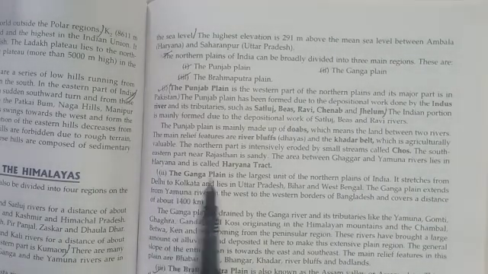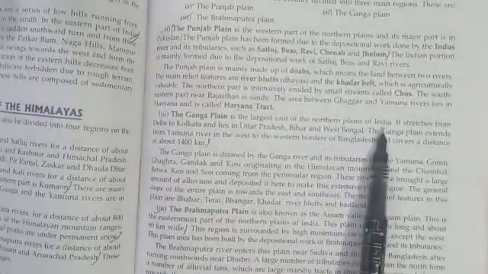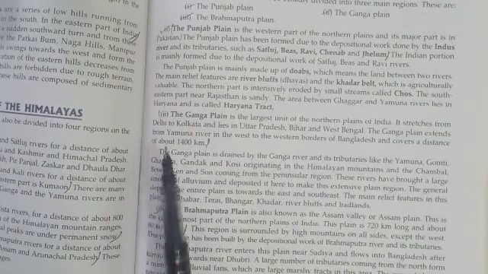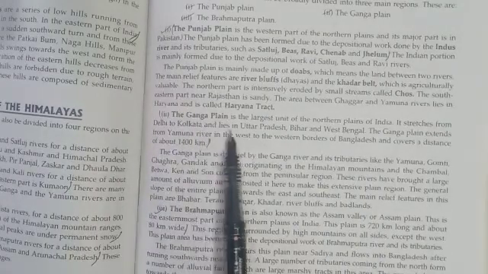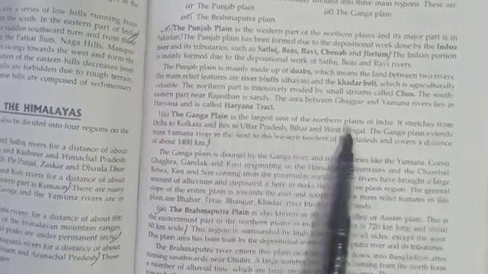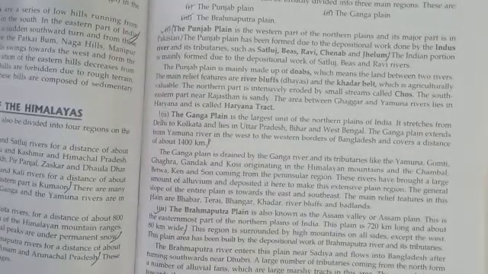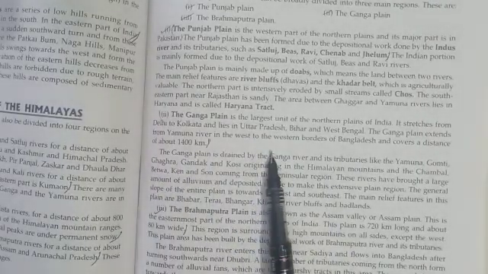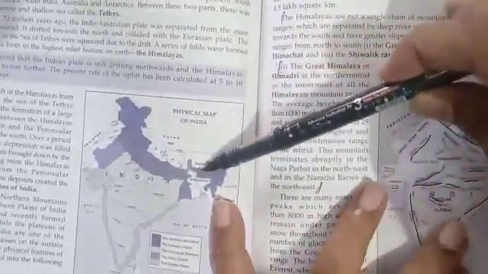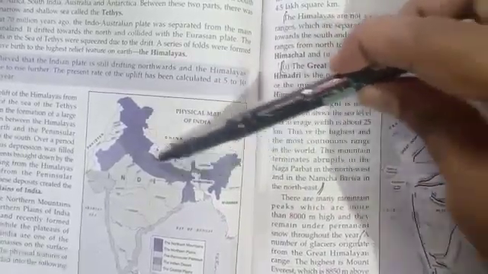Next, this is the Ganga plain. This Ganga plain is the largest unit of the northern plain in India and it stretches from Delhi to Kolkata and lies in Uttar Pradesh, Bihar and West Bengal. The Ganga plain extends from the Yamuna river in the west to the western border of Bangladesh and covers a distance of about 1,400 kilometers. So this is all about the Ganga plain.